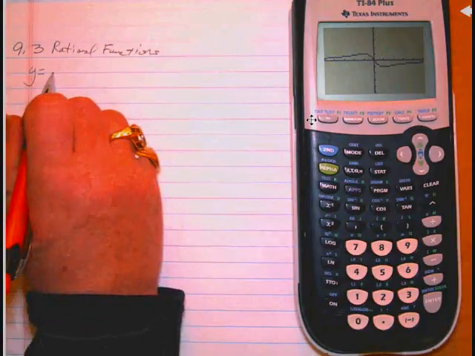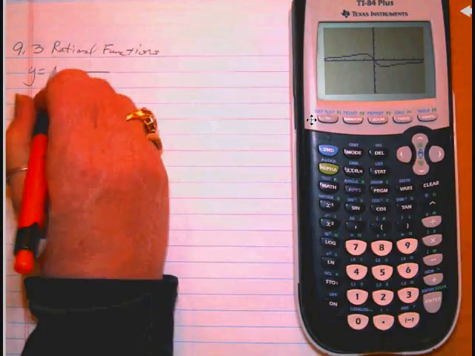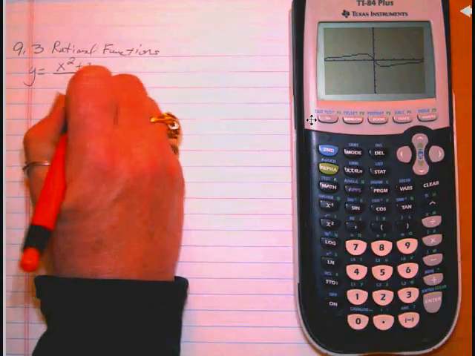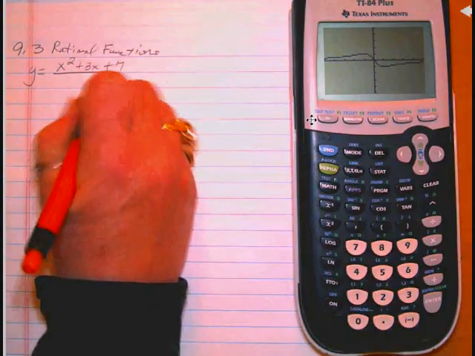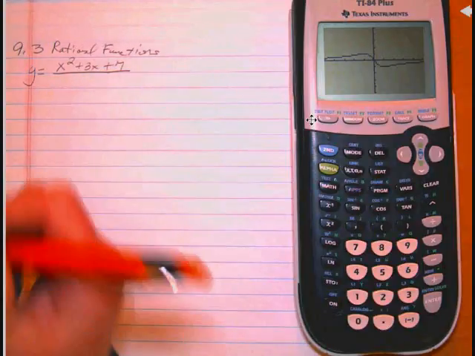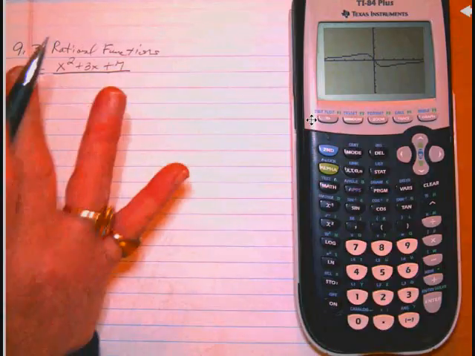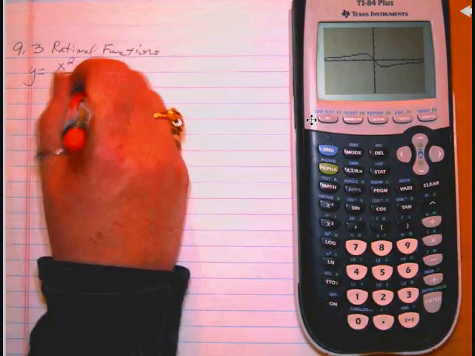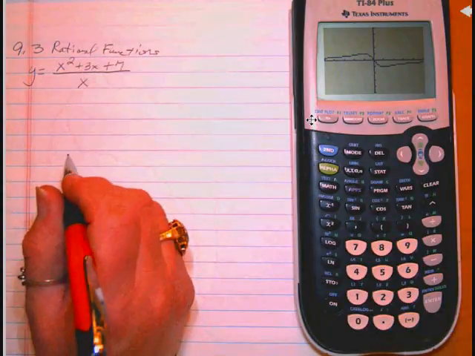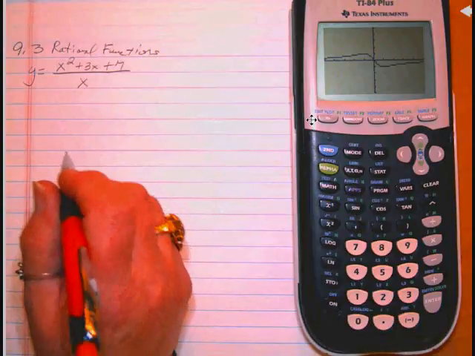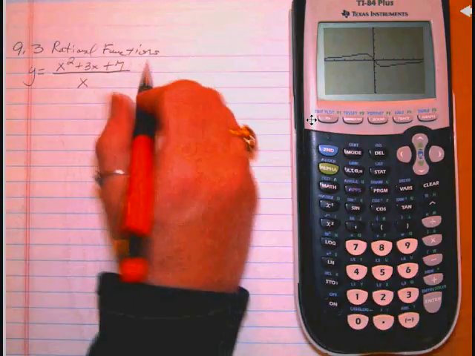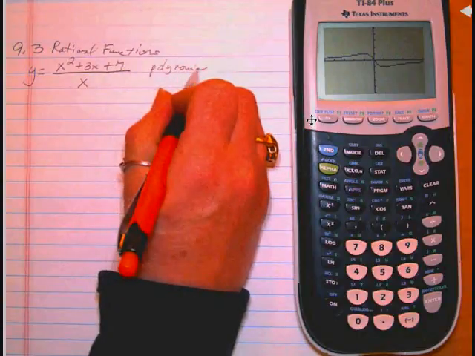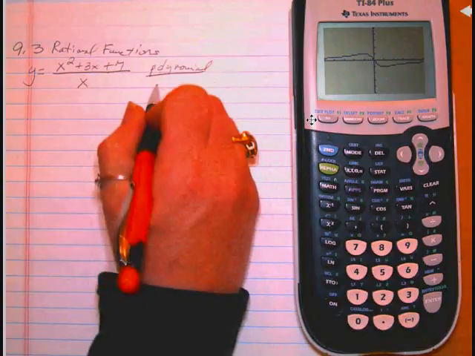If we remember what polynomials are, they might be something like x squared plus 3x plus 7 divided by, I have to have another polynomial, not just a number. So I could divide by x, and that would be a rational function. So this is a polynomial divided by a polynomial.